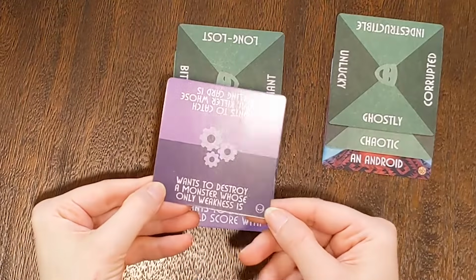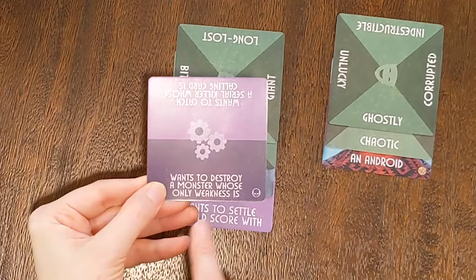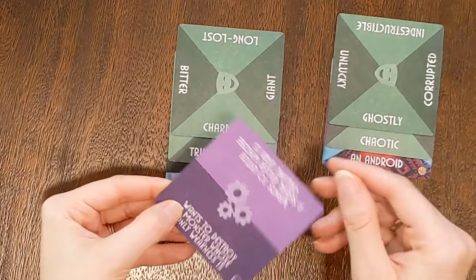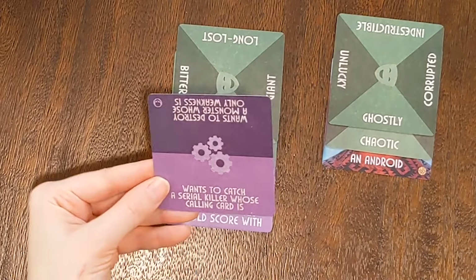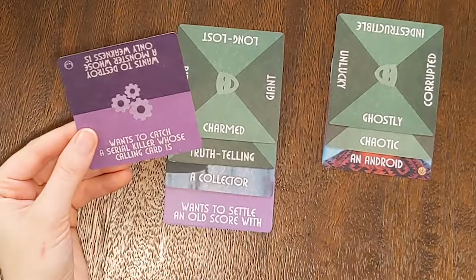Now we go to our engine cards. What does our android want? We know that our collector wants to settle a score with the android, but what's the android's deal, right? Ooh, another horror card. Wants to destroy a monster whose only weakness is, or wants to catch a serial killer whose calling card is. Oh, interesting.